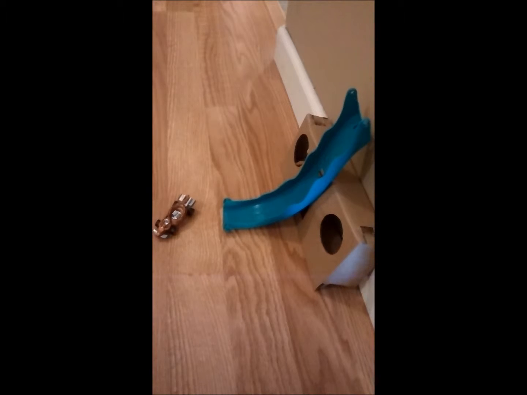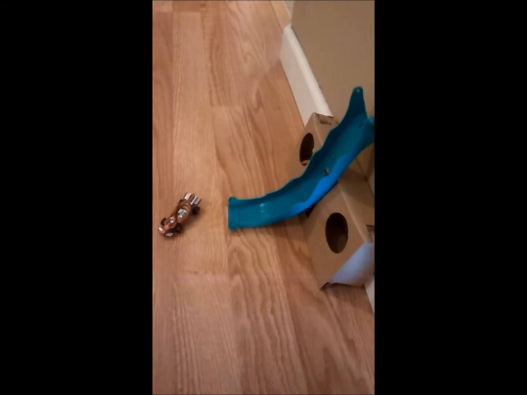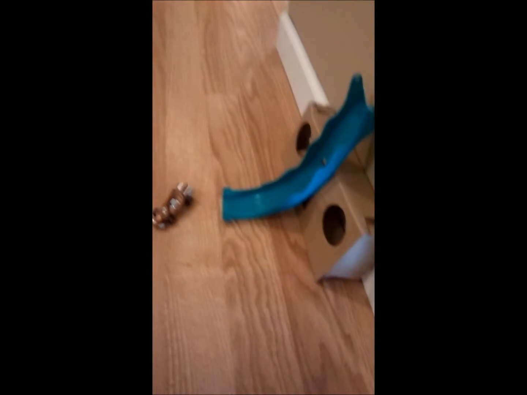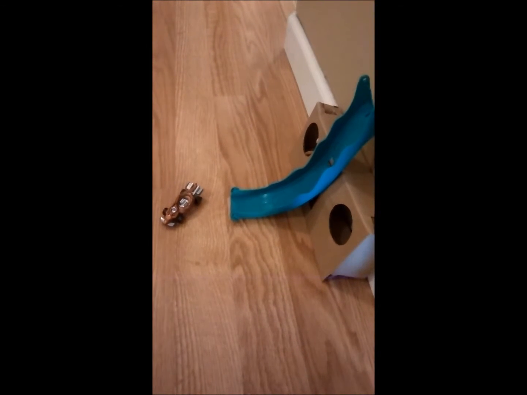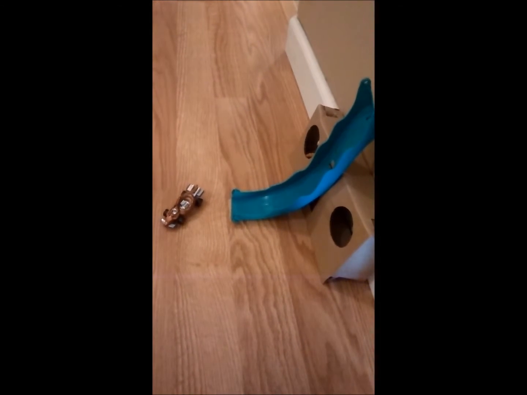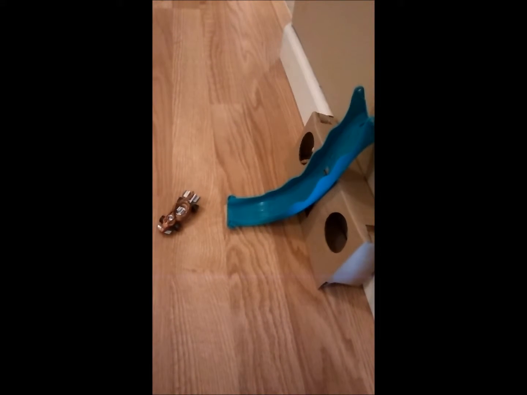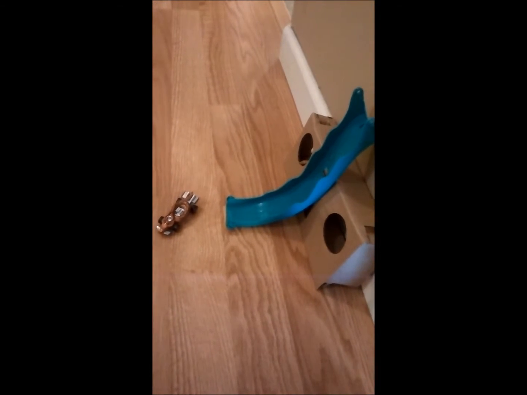What I want to see is how far the car will travel across the surface when I release it from the top of the ramp. And I plan to do this on a few different surfaces, and I'll be able to tell how much friction that surface has by how far the car goes, since the friction will act against the car and try to bring it to a stop.